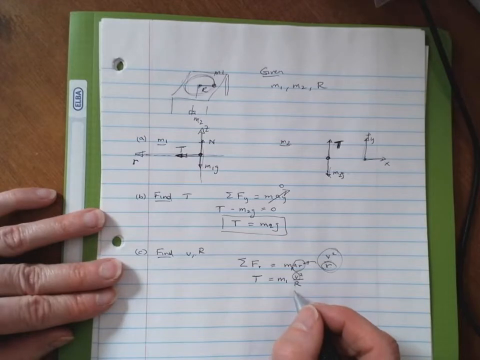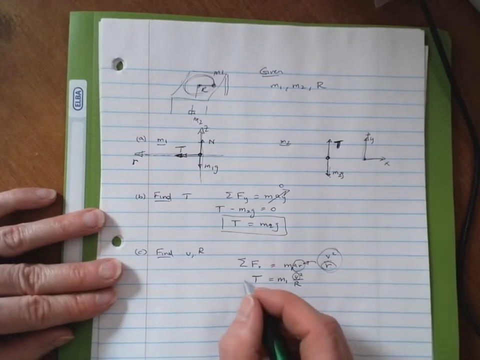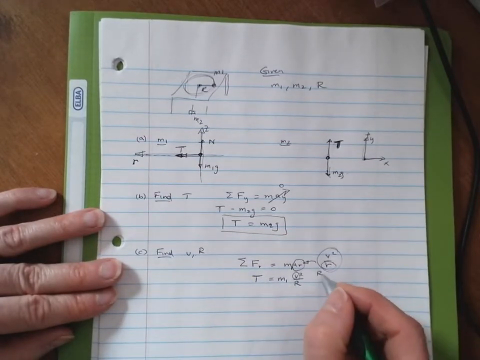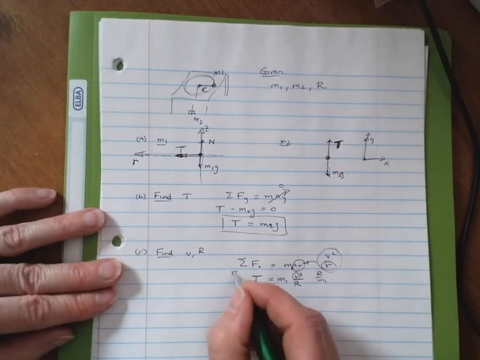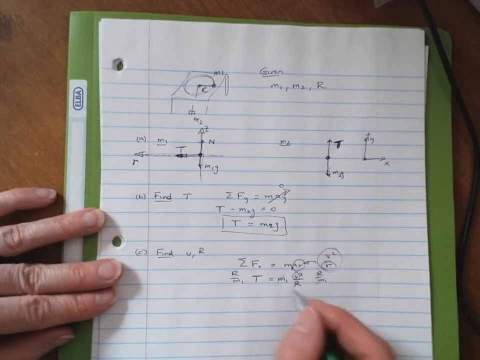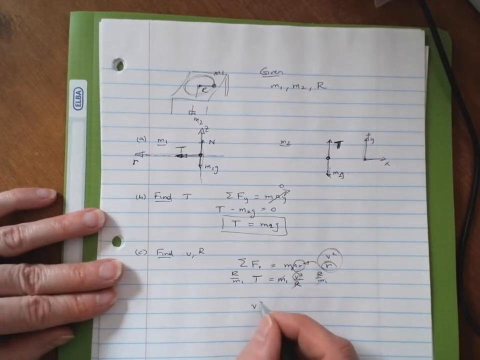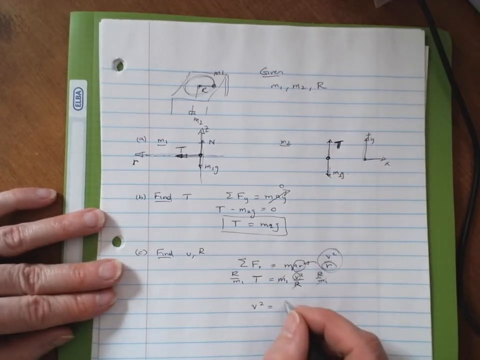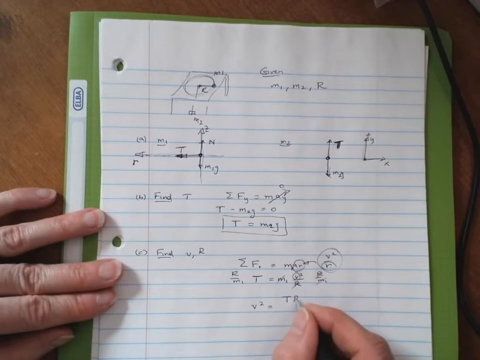I'm going to multiply both sides by R and divide by M1, so that will cancel out. I'm going to swap sides so I get my unknown on the left, and v squared is tension times radius over M1.